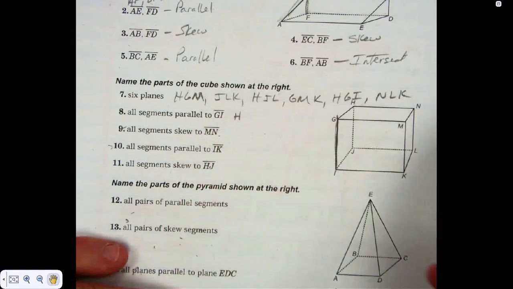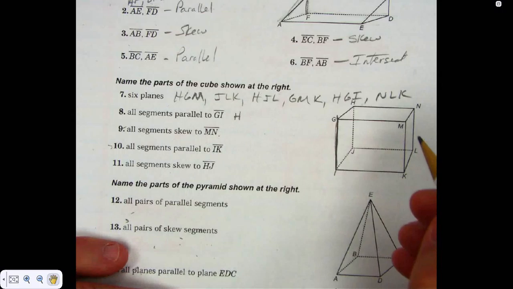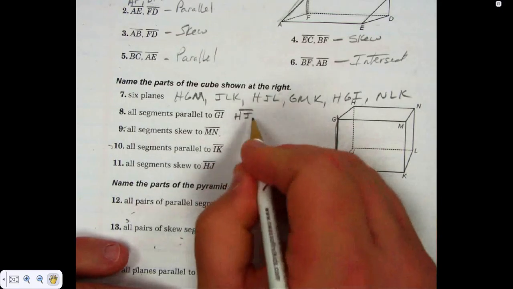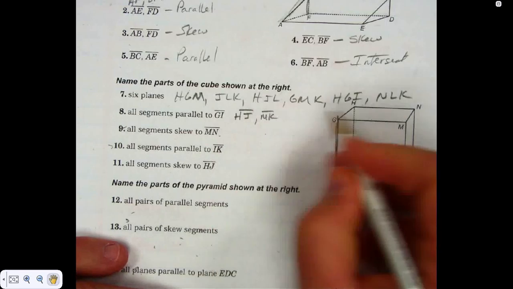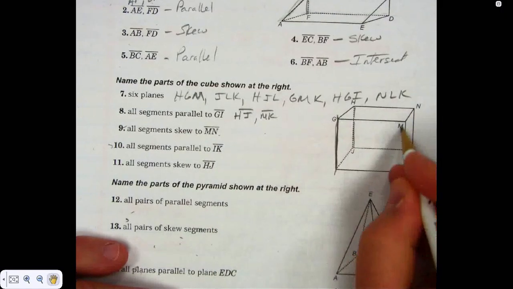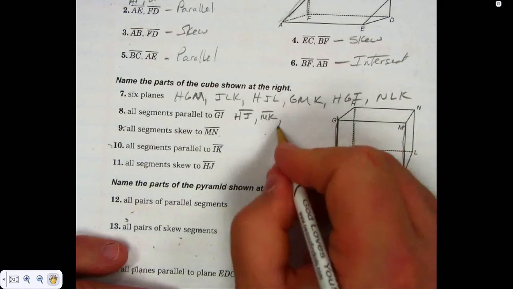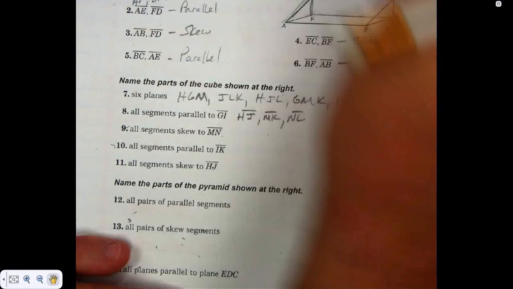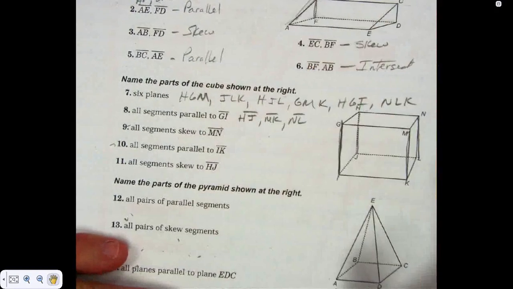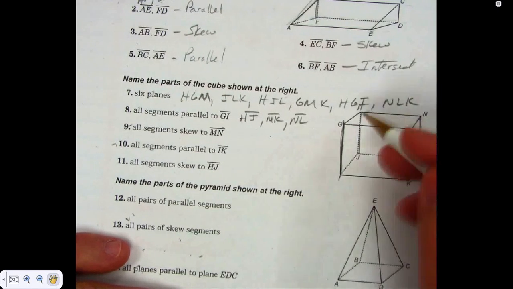H what? M-K. Oh, H-J. HJ? MK. MK? Can anybody? NL. I think NL, yeah, NL. N and L. Good. That's the hard one to see, the cross section. Like you cut it in half, right? And that's all of them, isn't it? Because all the rest of them are facing different ways, aren't they?